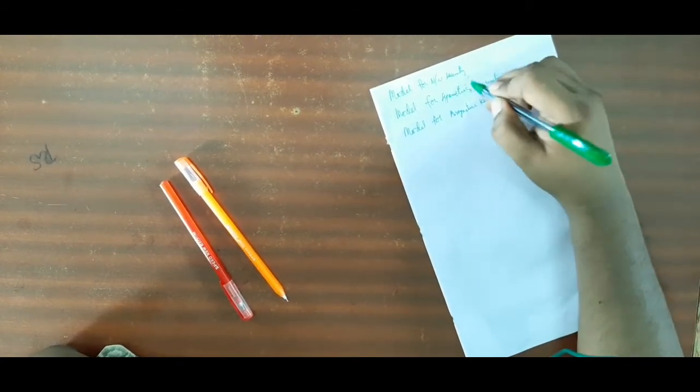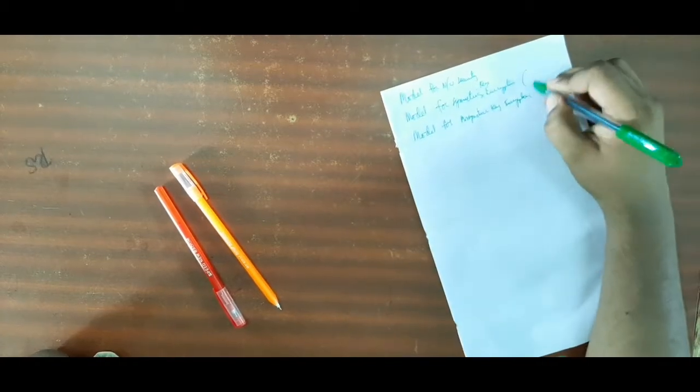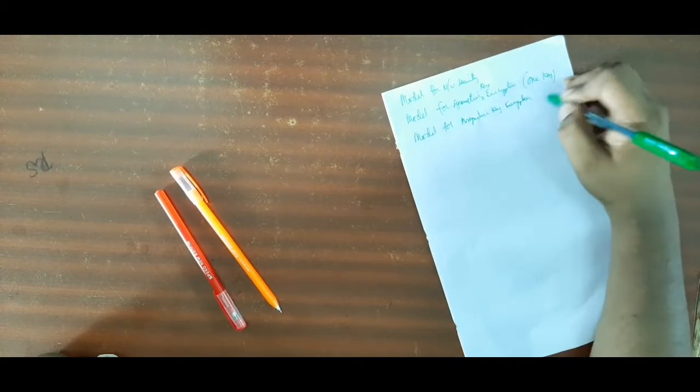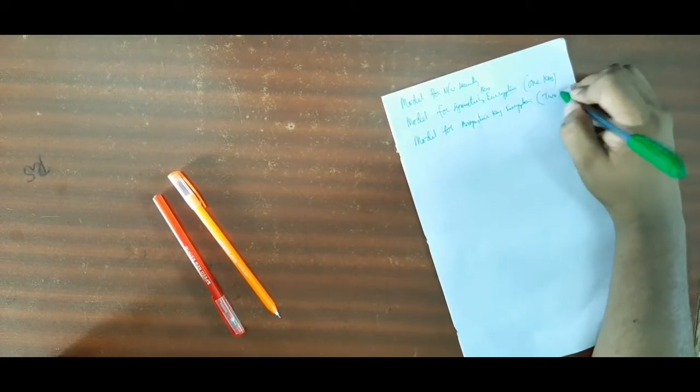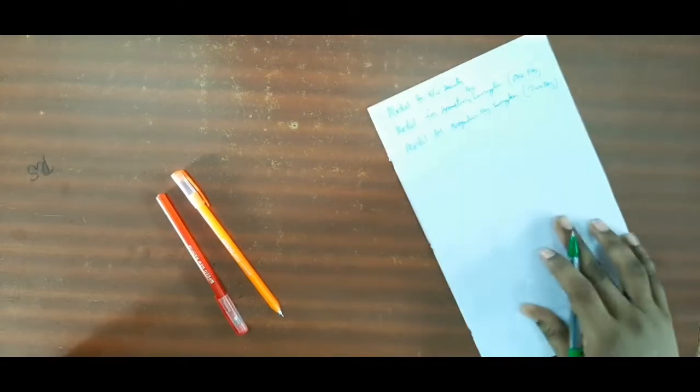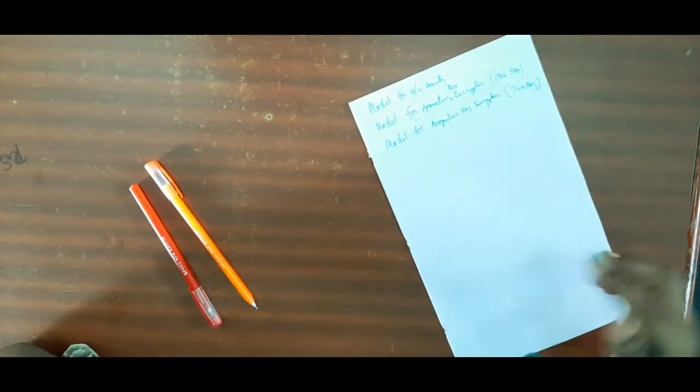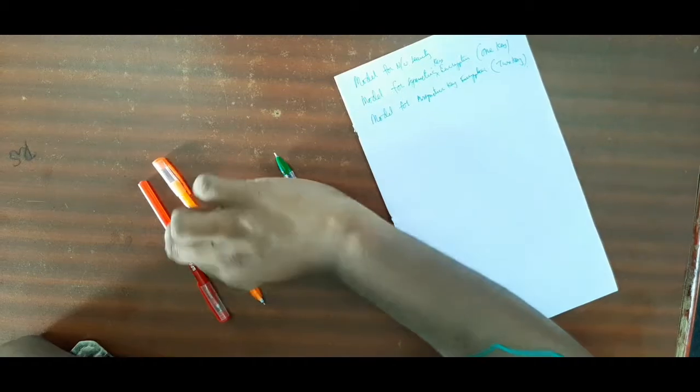You can also call this symmetric key encryption. The other name is one key, and for asymmetric encryption it is two key. So now we'll see how the model of network security looks.